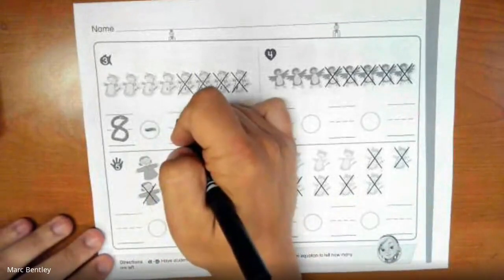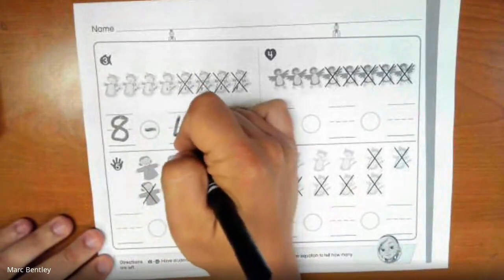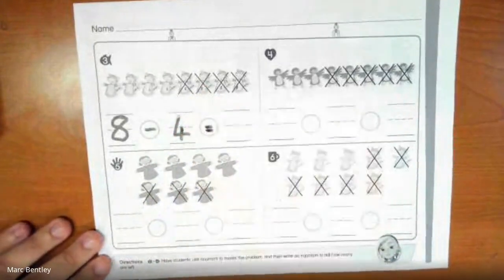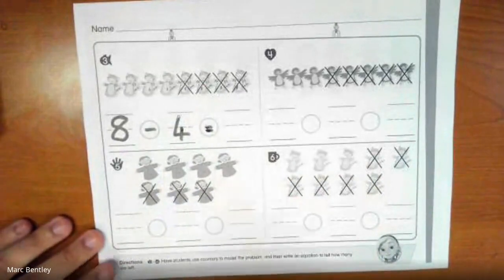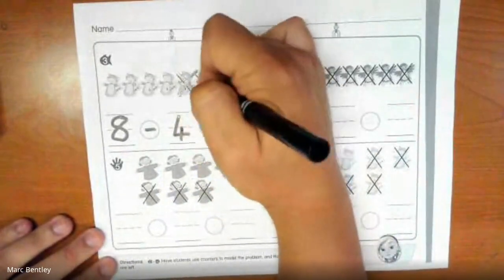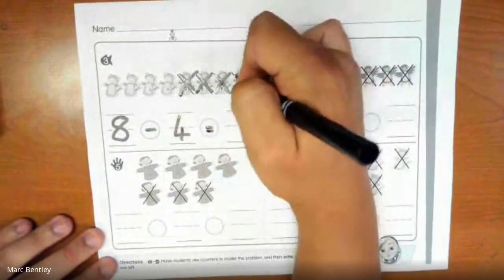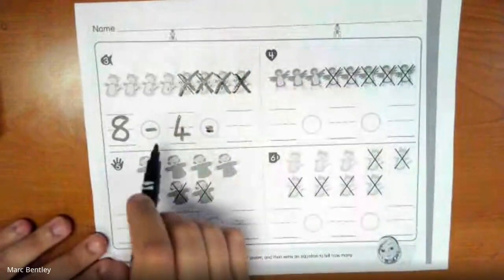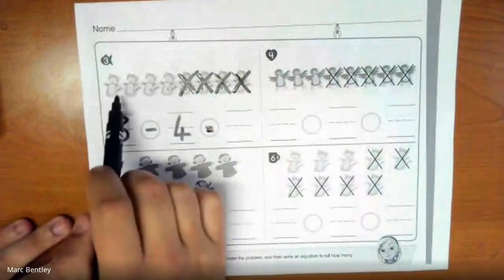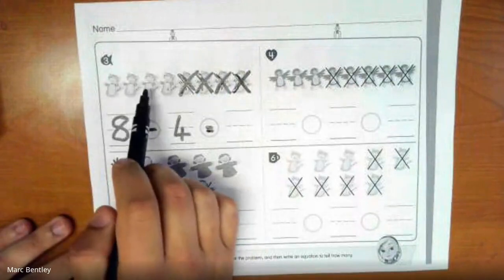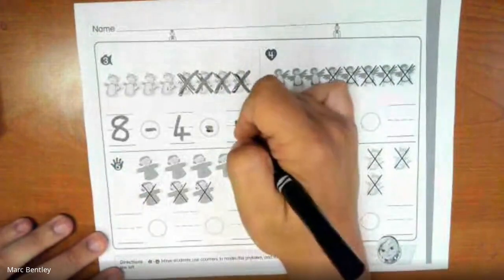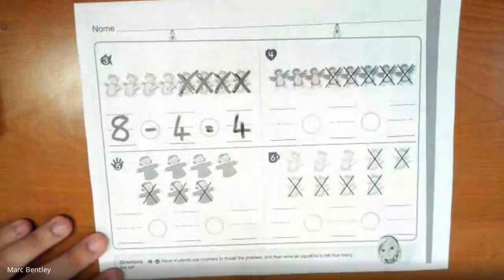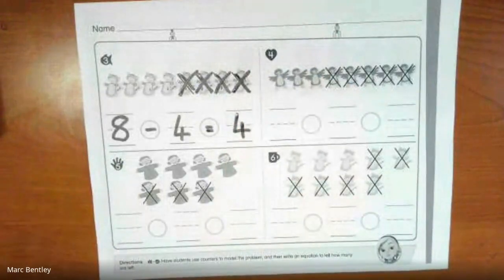So 8 minus 4 equals, how many have we got left? So we just put a more clear X through these 4 tigers. I now know that 8 minus 4 is 1, 2, 3, 4. Because I have 4 of those tigers left. Nice work.